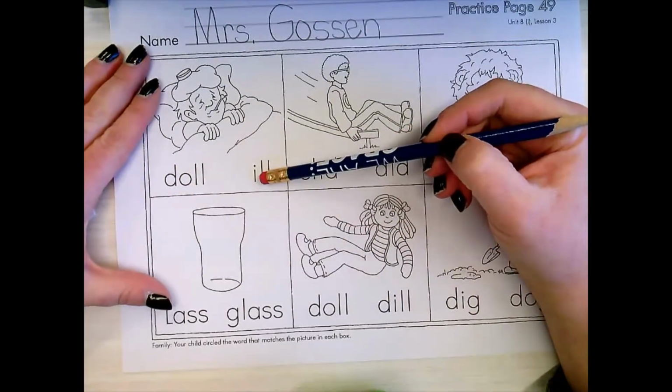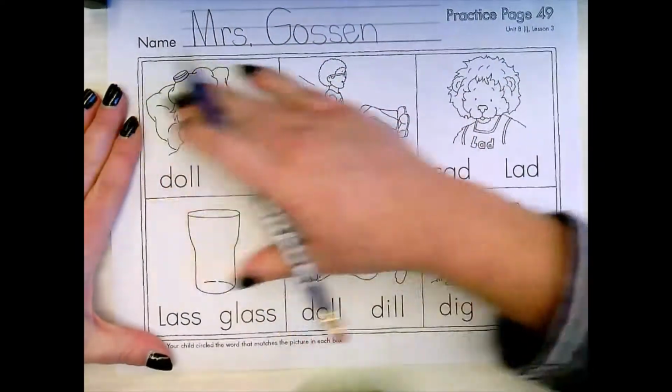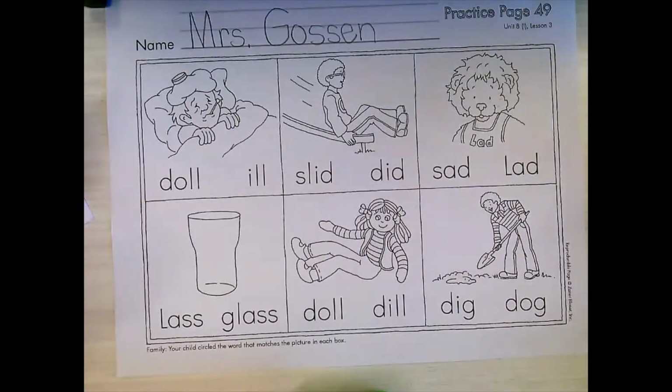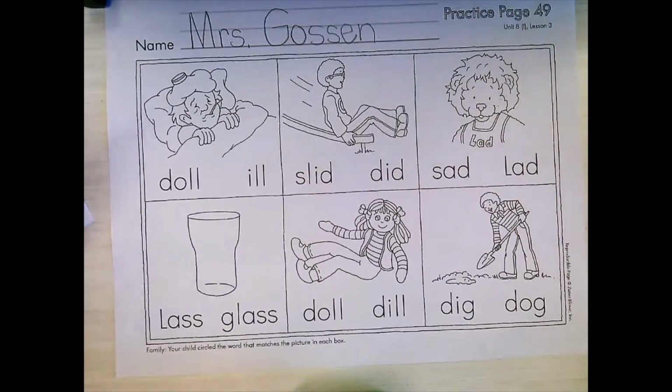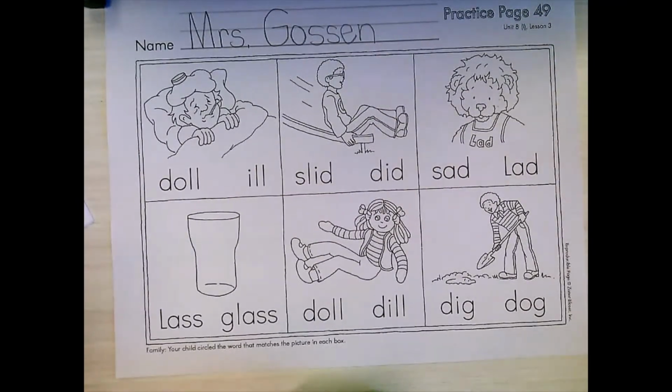All right, so what you need to do is try reading the two words under each picture, and circle the one that matches the picture. I want you to try this page all on your own. And then when you're done circling the word that matches the picture, you can come back to the video and check yourself. But it's really good practice if you try reading these words on your own first.